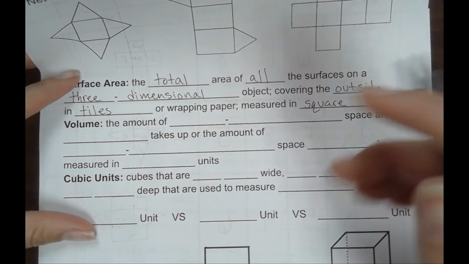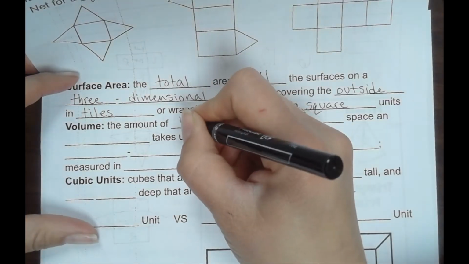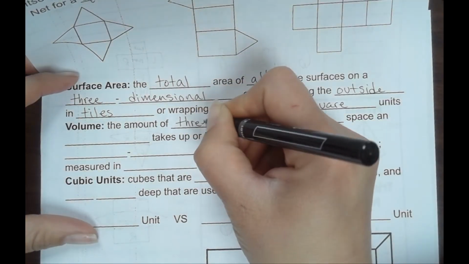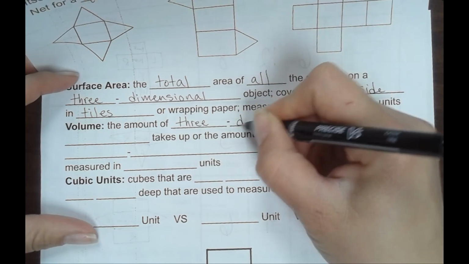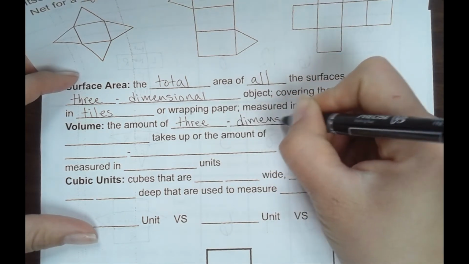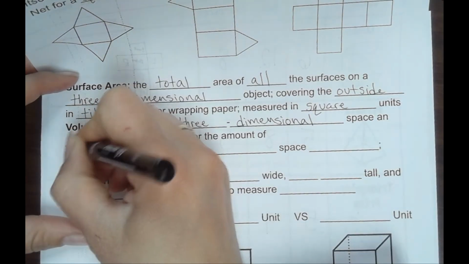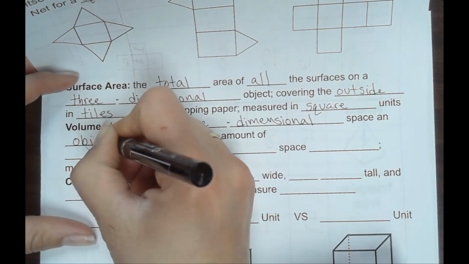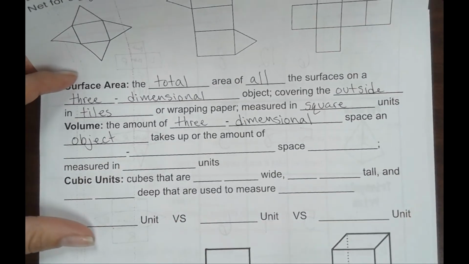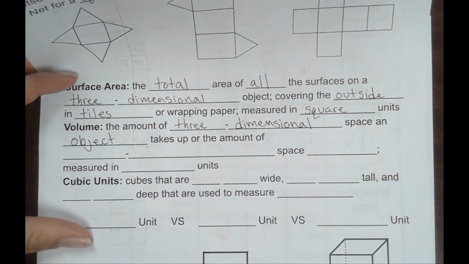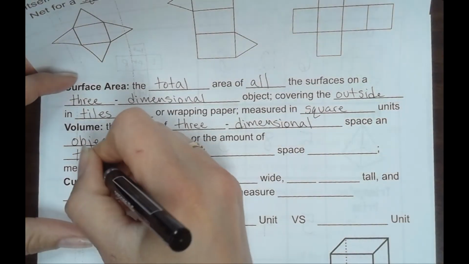So volume is the amount of three-dimensional space an object takes up, or the amount of three-dimensional space inside.